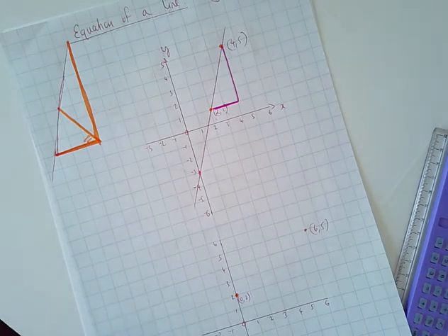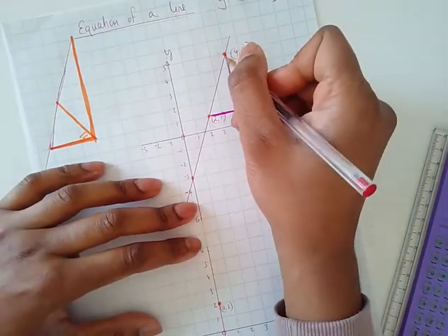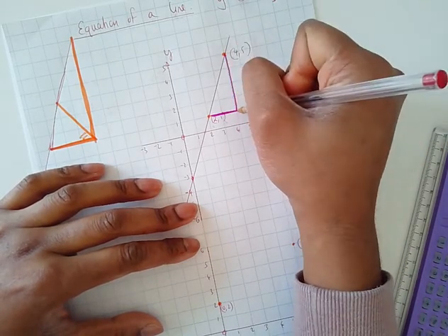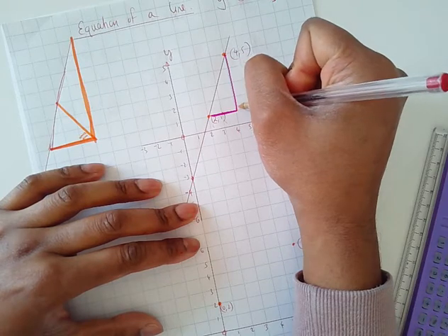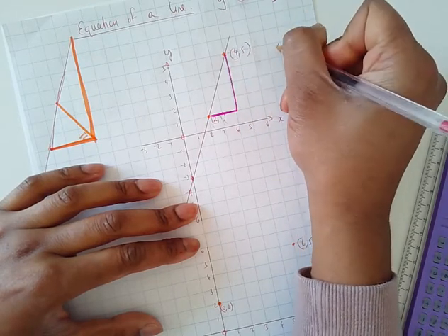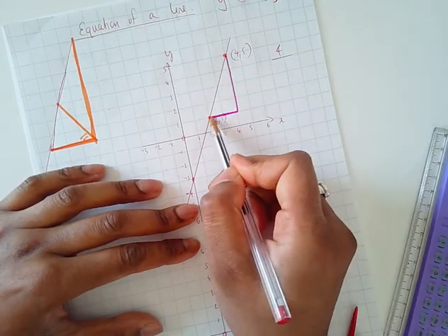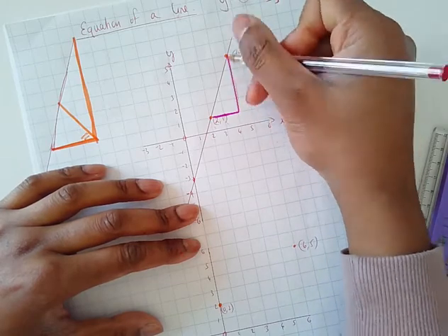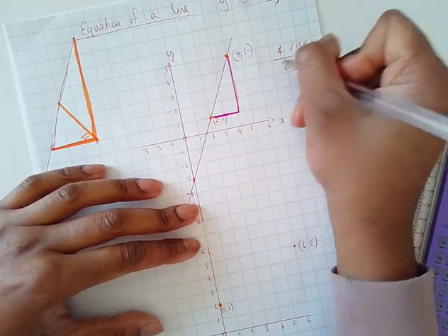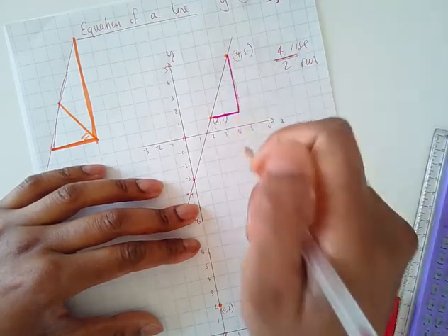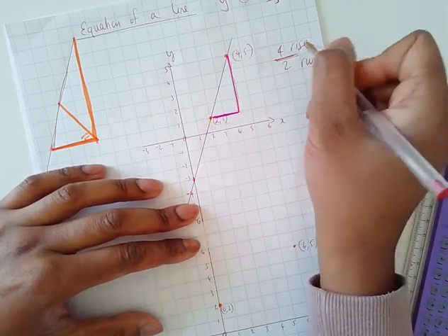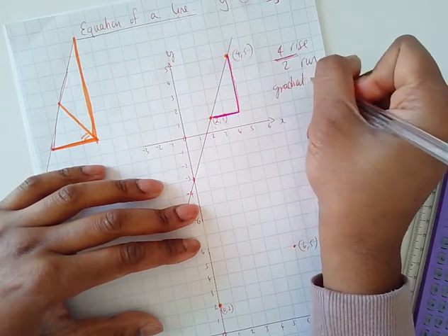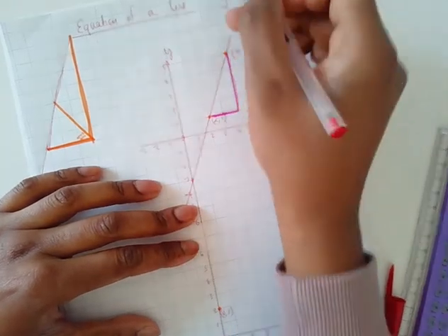So how do I work out the gradient from that? I can work out the gradient quite easily. Look at the height of this triangle. It's 1, 2, 3, 4, divided by, look at the base, 1, 2. So that's your rise and that's your run. Rise over run. So 4 divided by 2 is 2. The gradient is equal to 2.